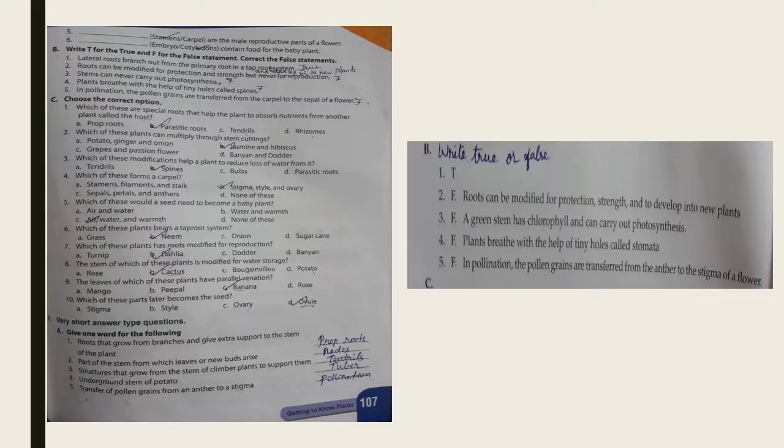Fourth one: underground stem of potato is tuber. Next, fifth one: transfer of pollen grains from an anther to stigma is called pollination. This is all the objective type questions. Students, have you understood this?